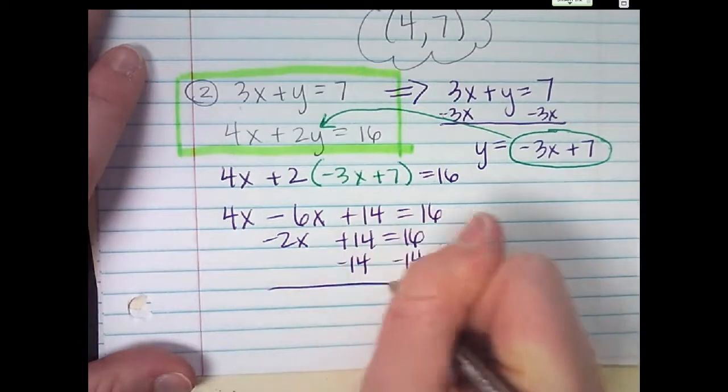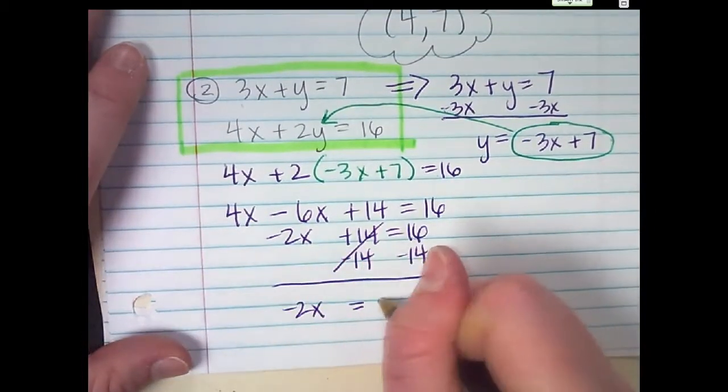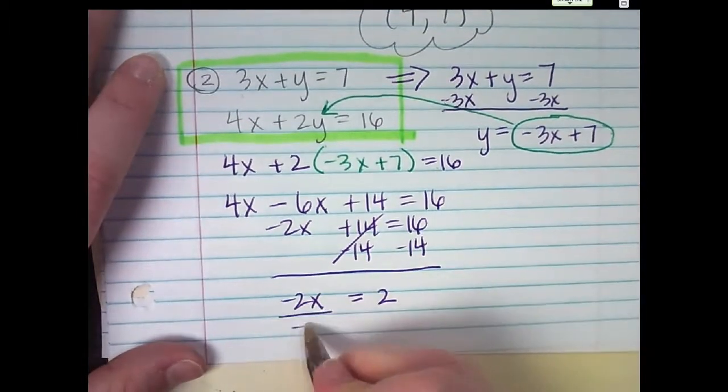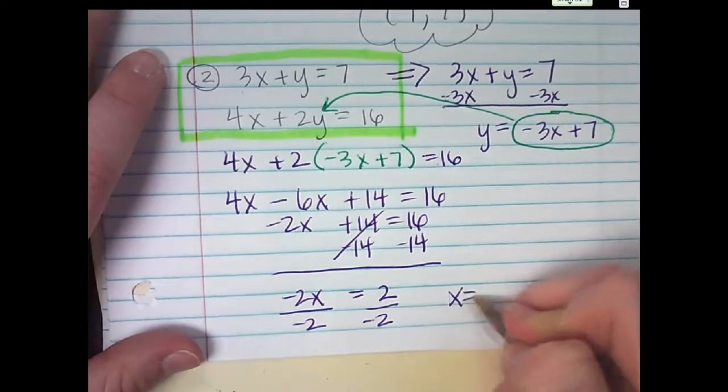Remember, at the end, you can always go back and check your answer. If you're unsure, you plug both answers in like we did on Monday, I think we did that. Did we get negative 1 for x? Okay.